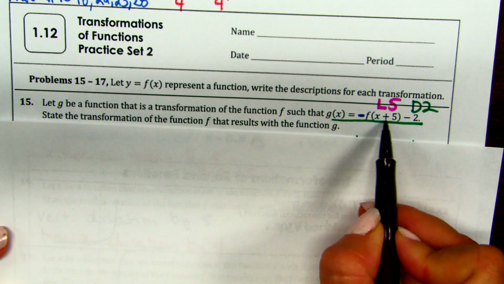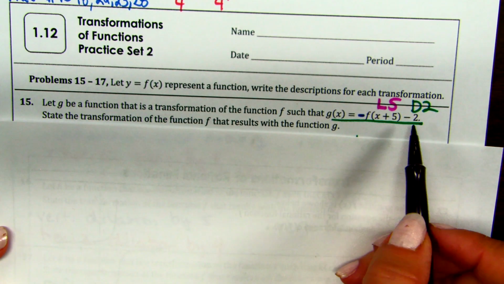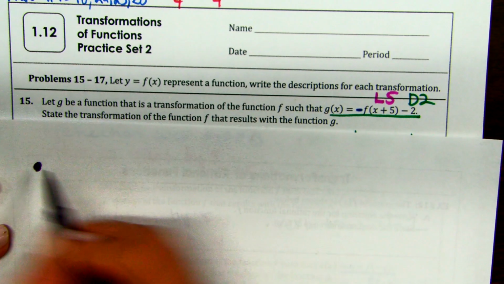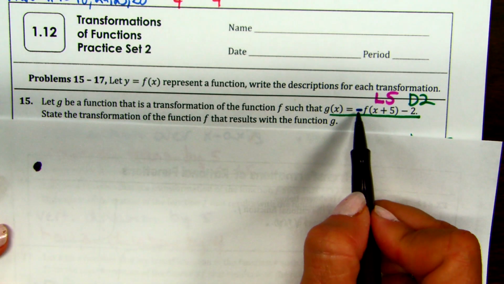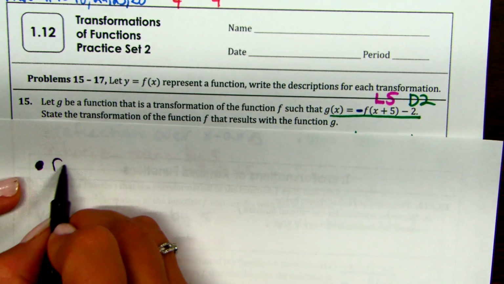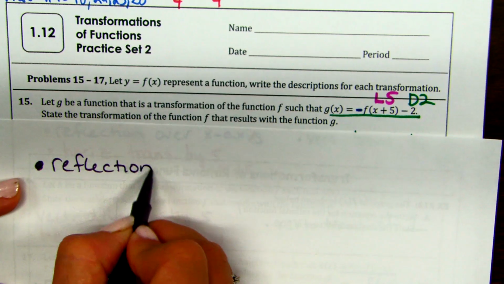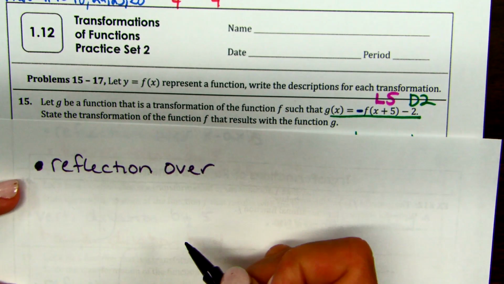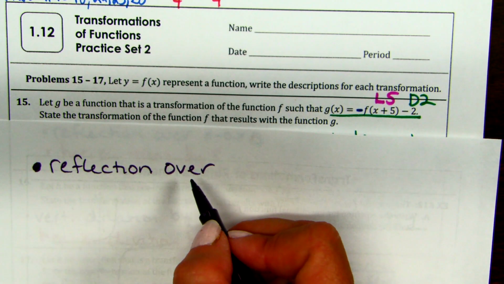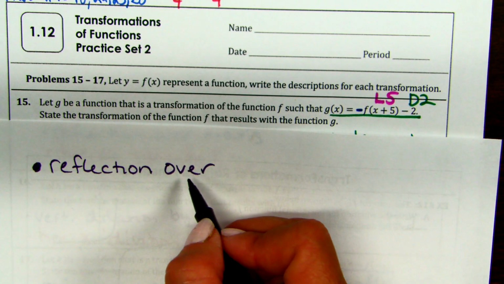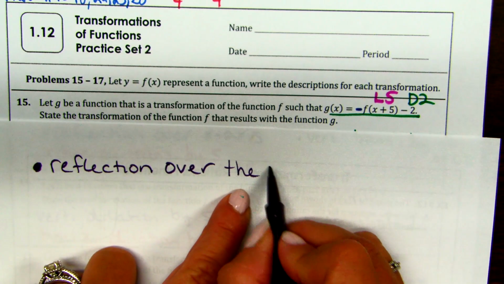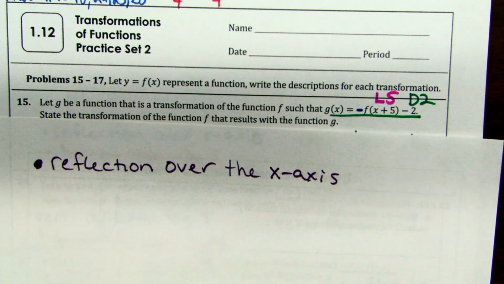There's a negative, there's a +5, there's a -2. So let's go through all of those different things, okay? In any order, I just go left to right. That negative in front, right after the equal sign, is a reflection. You might see over, across, or about. All three words. You could say reflection over, reflection across, and the word about, which I don't like, but you'll see it. Reflection about which axis, guys? X-axis.